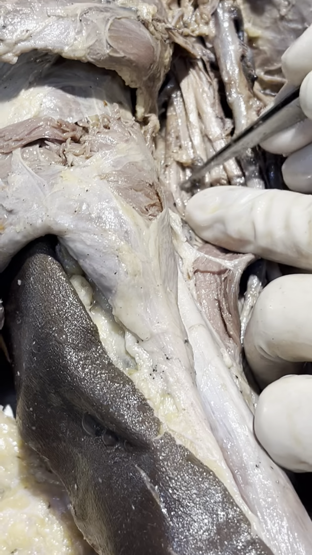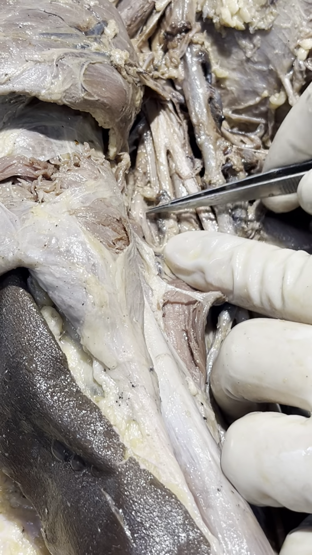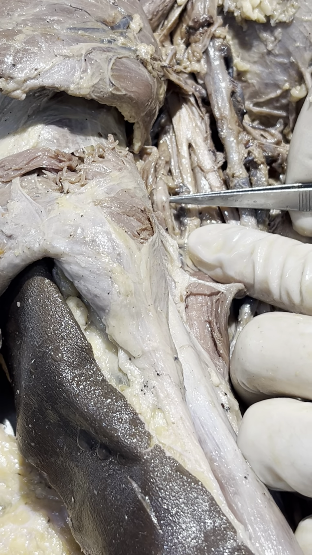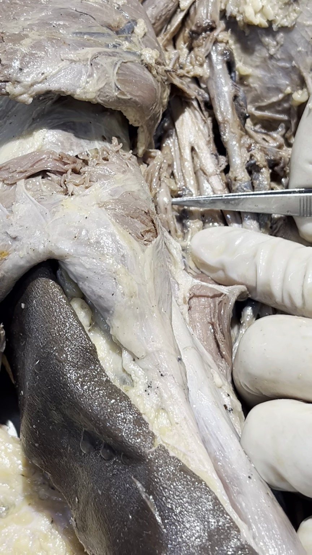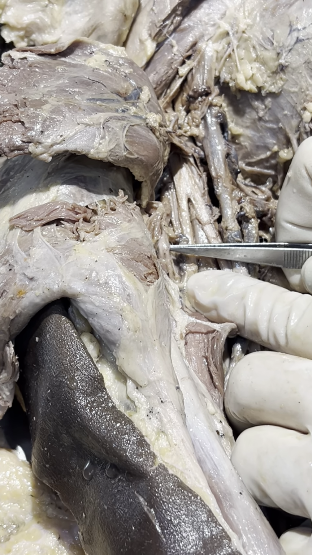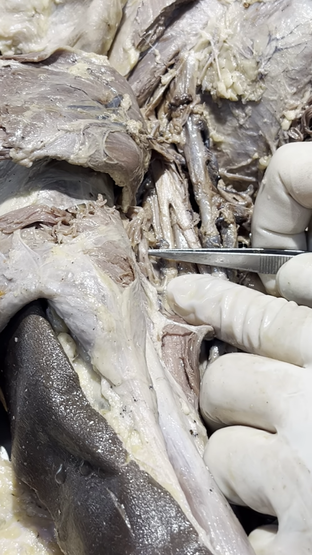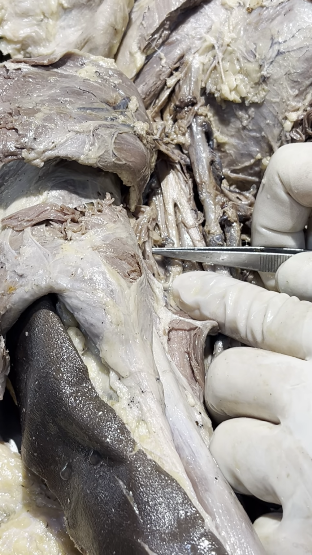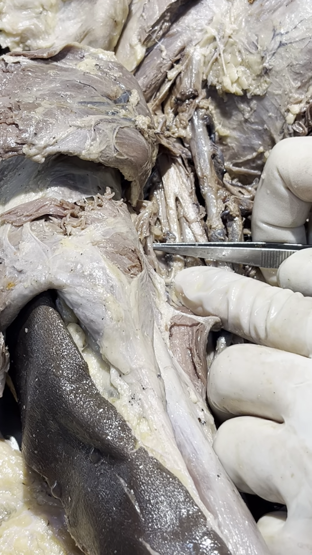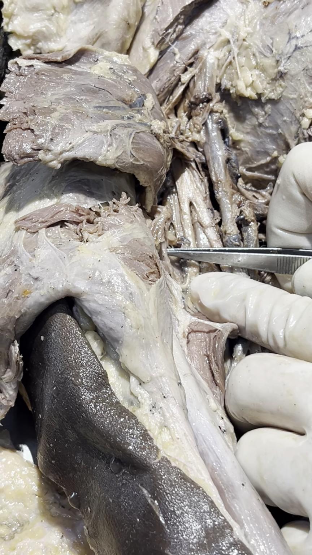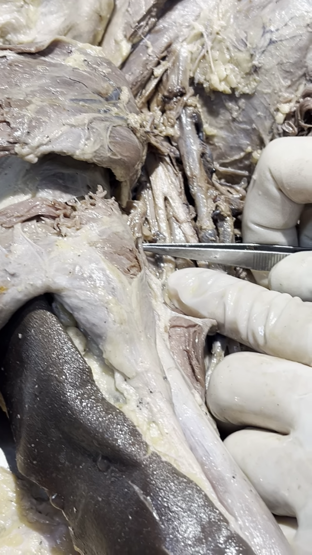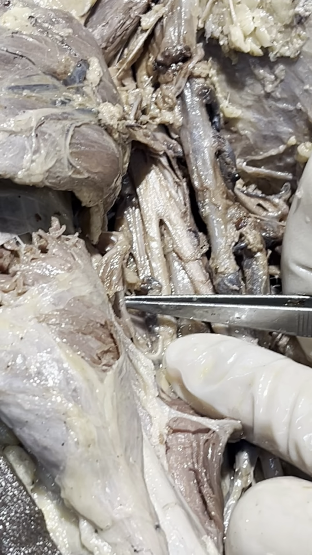This axillary nerve passes through the quadrangular space along with the posterior circumflex humeral vessels. It winds around the surgical neck of the humerus and it supplies the deltoid muscle, and it divides into the anterior and posterior division. The posterior division of axillary nerve also supplies the teres minor muscle in its course, and this posterior division of axillary nerve has a pseudoganglion, the reason for which is unknown.